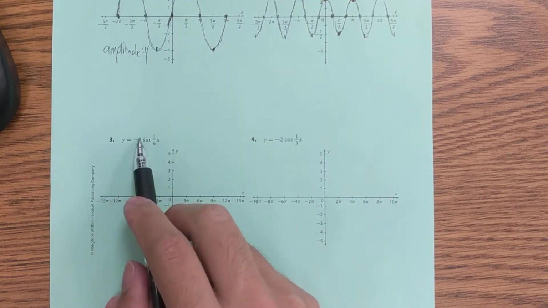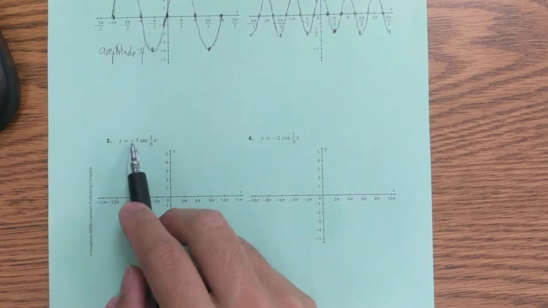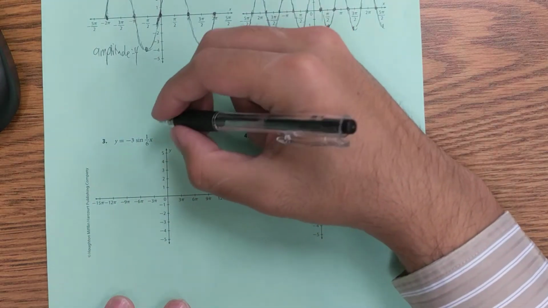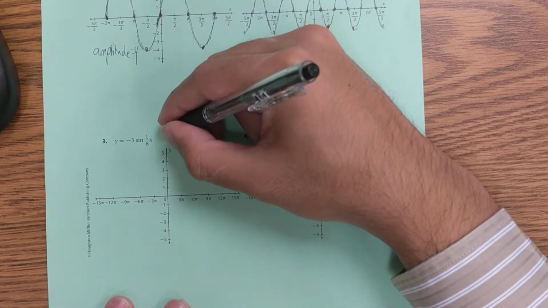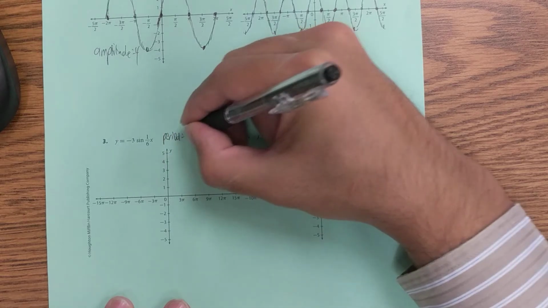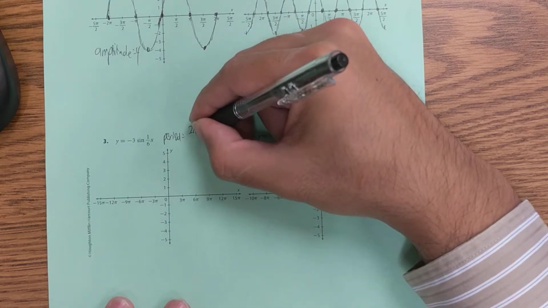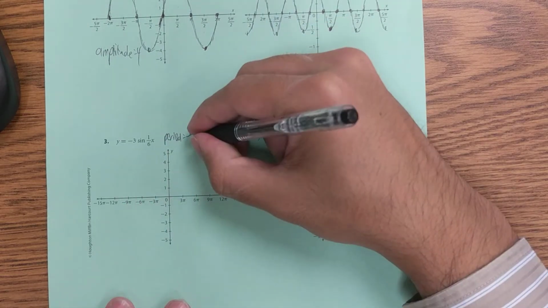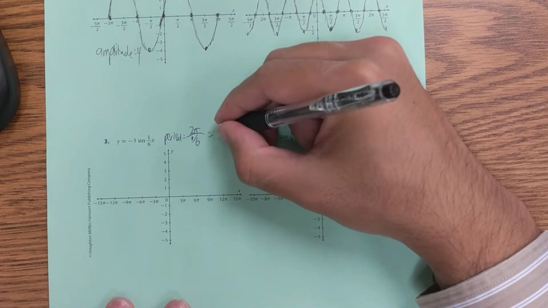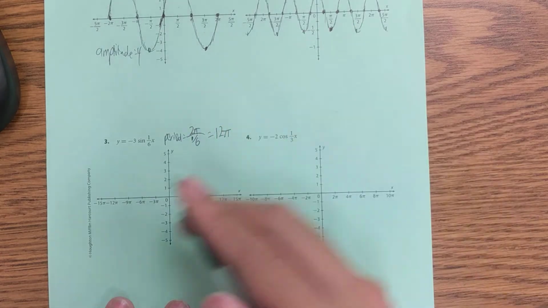Okay, so this time our coefficient, our amplitude, is negative. So we'll deal with that in a second. First, let's find the period. So the b value is 1/6. So 2 pi divided by 1/6 is 12 pi.